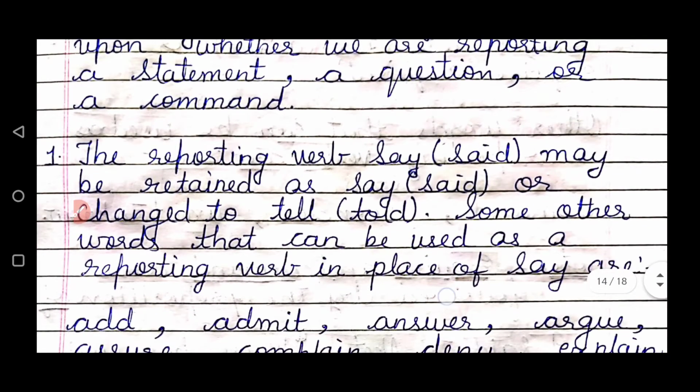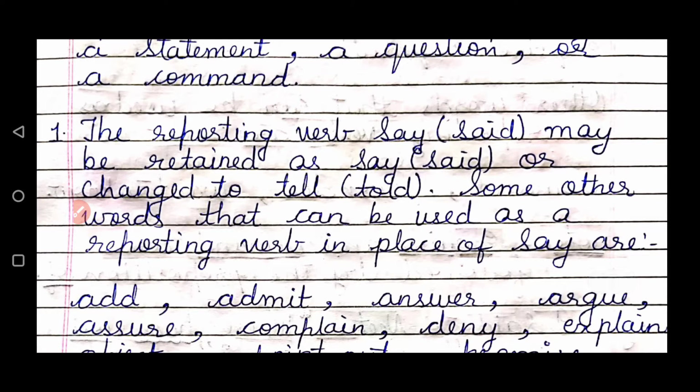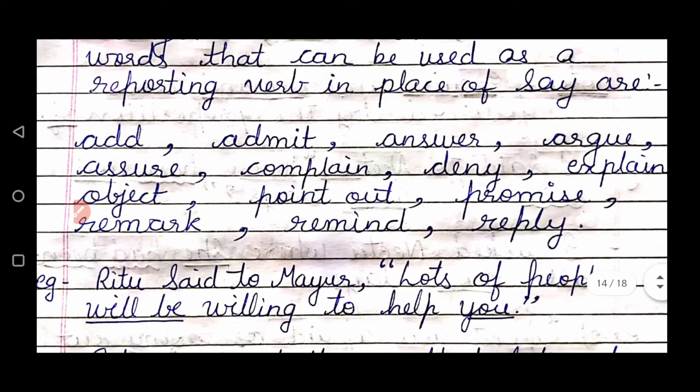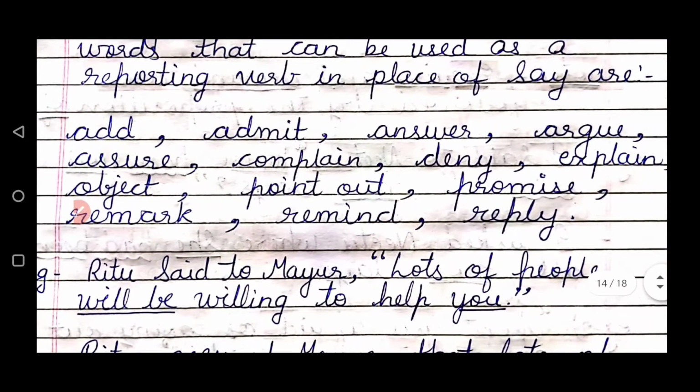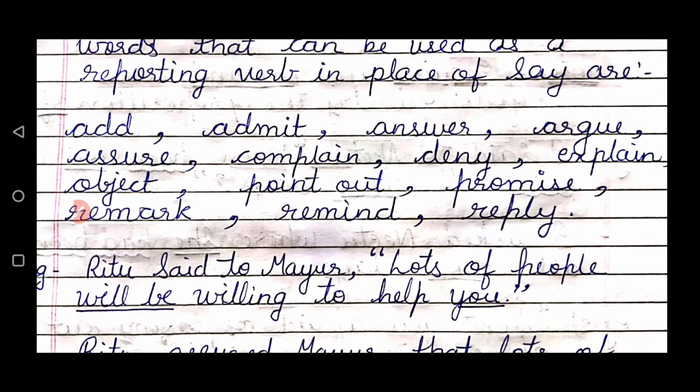Now the reporting verb say, said may be retained as say, said, or changed to tell, told. If you are reporting a statement, then say or said will remain the same, okay? Or at the most, if it is said to someone, we can write it as told. Some other words that can be used as a reporting verb in place of say are add, admit, answer, argue, assure, complain, deny, explain, object, point out, promise, remark, remind, reply.